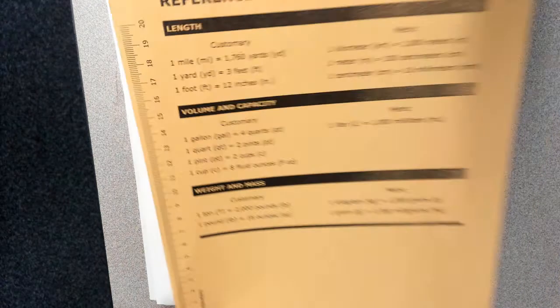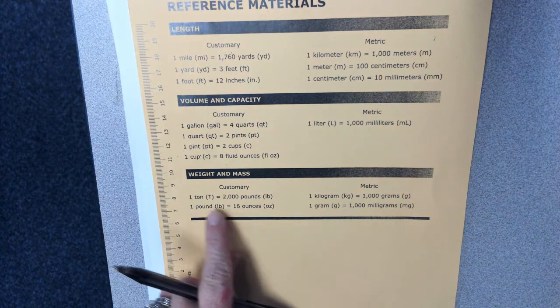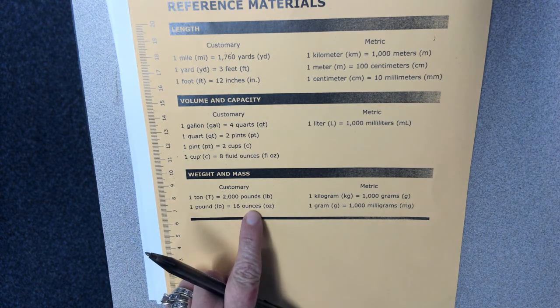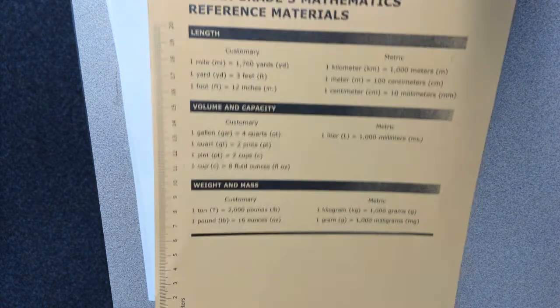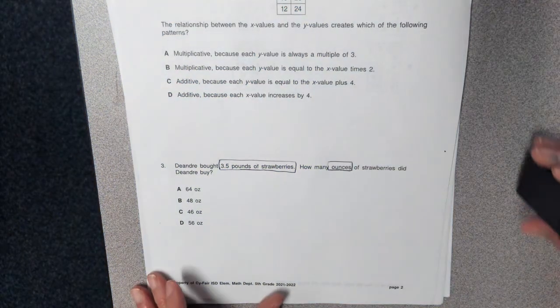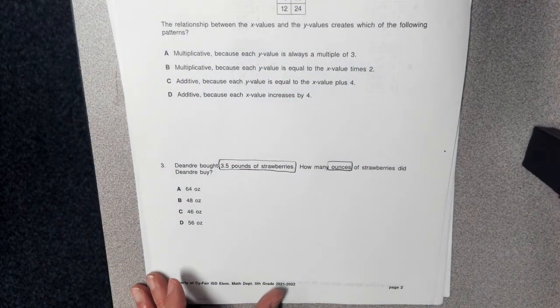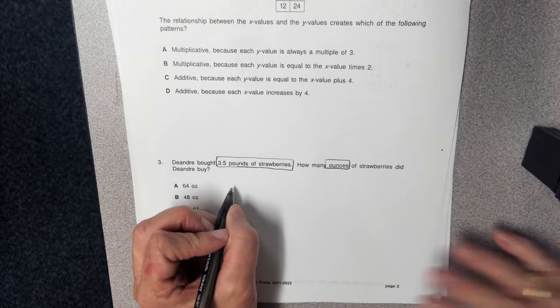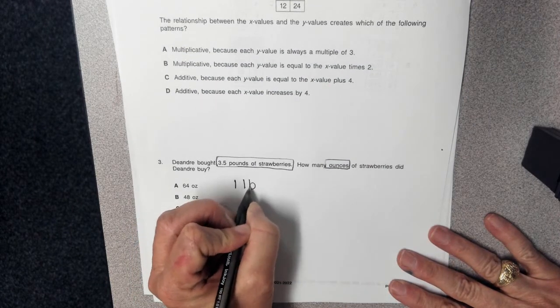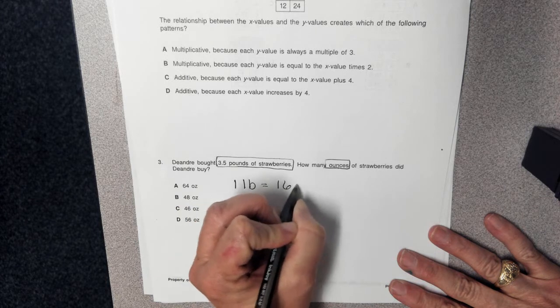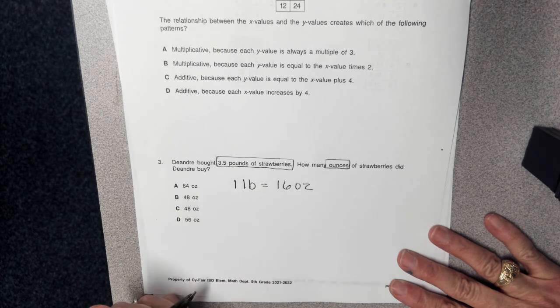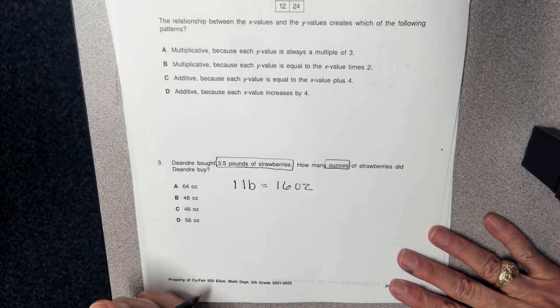And here's what I recognize, that 1 pound is equal to 16 ounces. Let's record that on our paper now. One pound is equal to 16 ounces. And when I think about this relationship, I think about which unit of measure is larger.